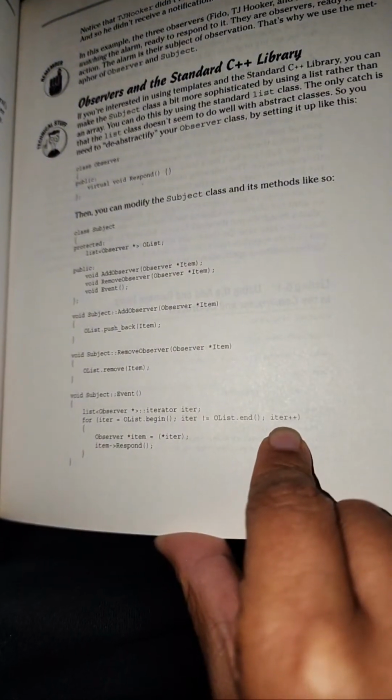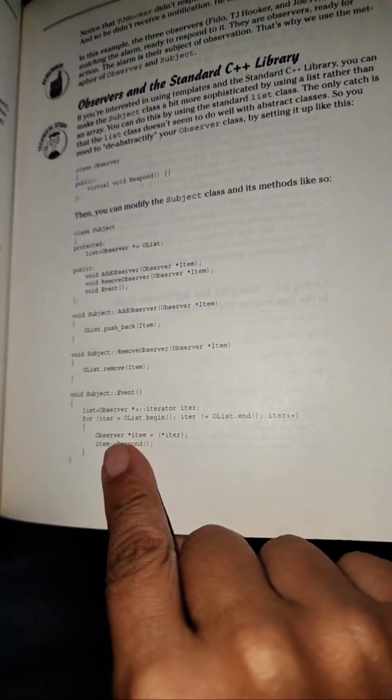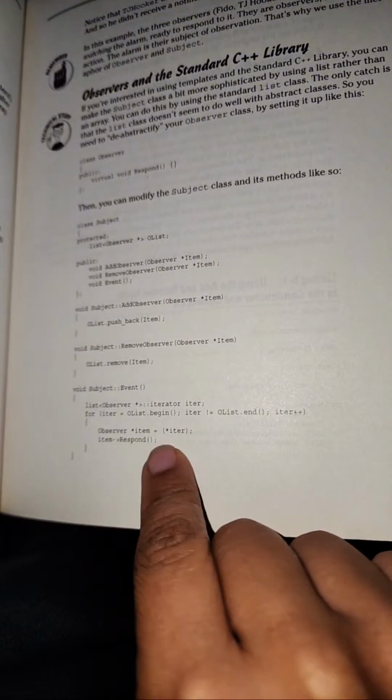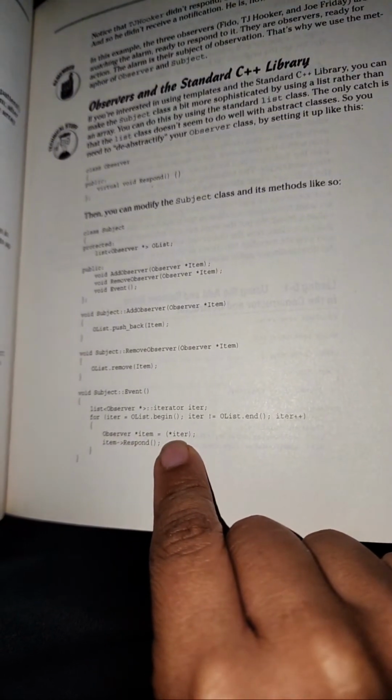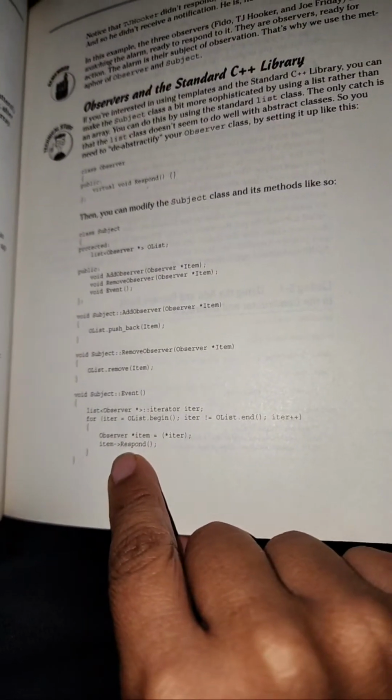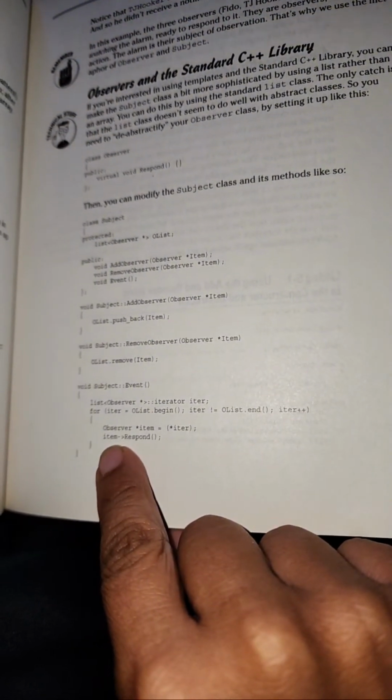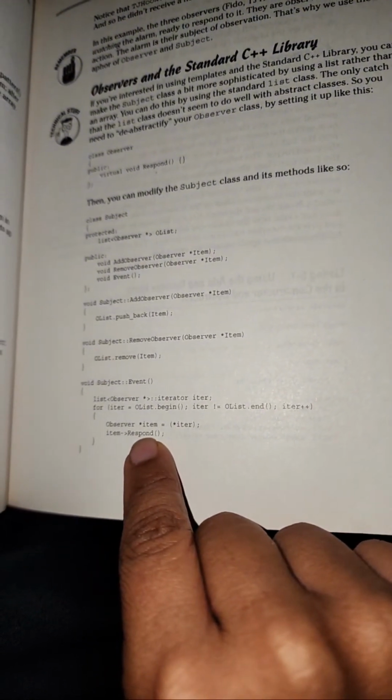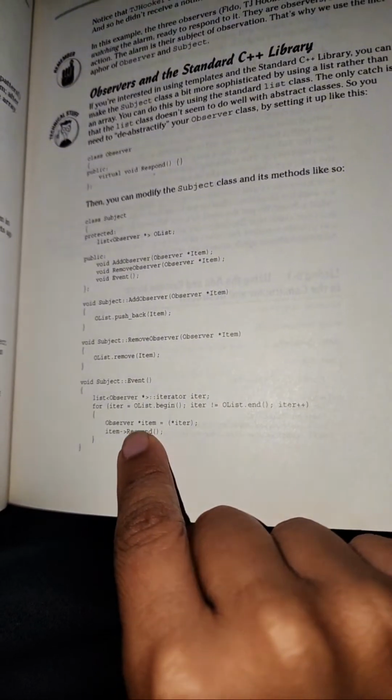You iterate, you can go iterator. Observer star item equals star iter, and then it says item respond.